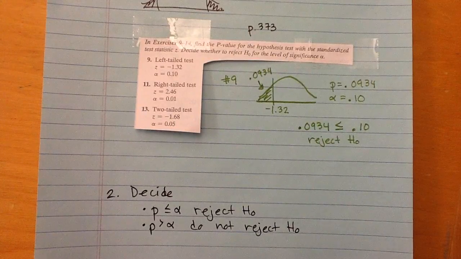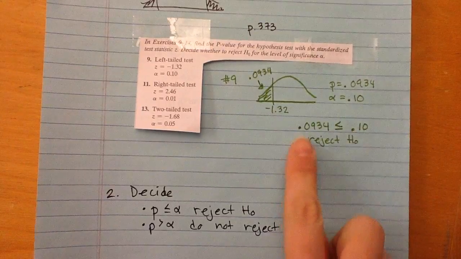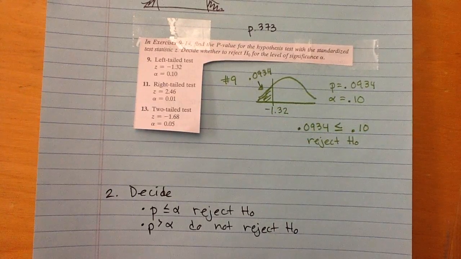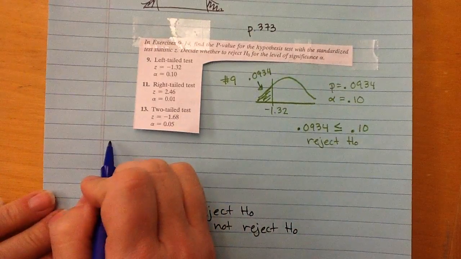So then how would we not reject H sub 0? Well, what if instead our alpha value was like 0.05? Then P would be greater than 0.05 and we would not reject. So that's how those ones happen. Let's look at number 11.